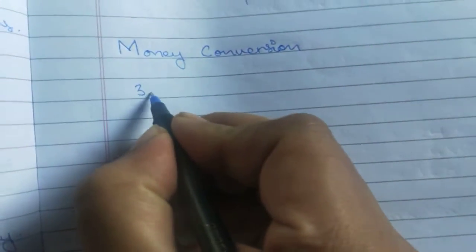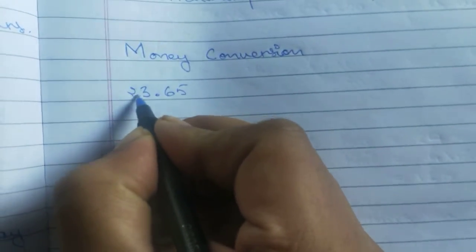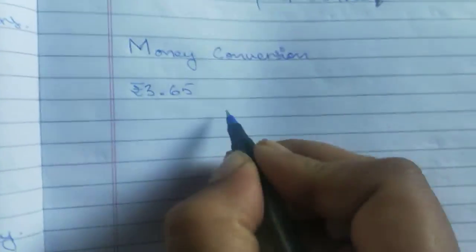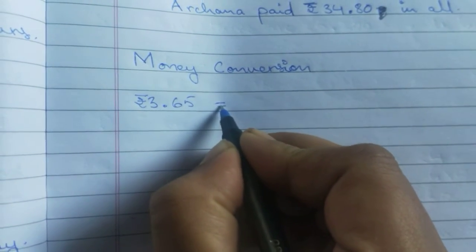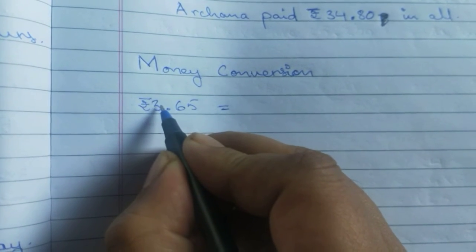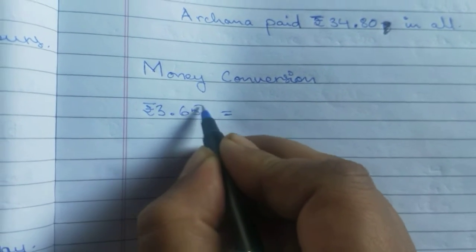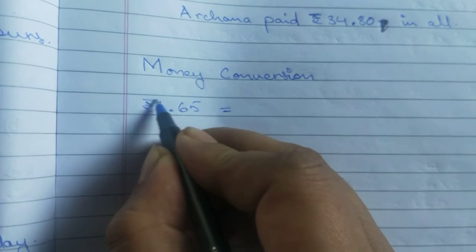There it's written 3.65 rupees. Now you know that 1 rupee is 100 paise, so convert this into paise first. This is already in paise, 65 paise. You have already got 65 paise.